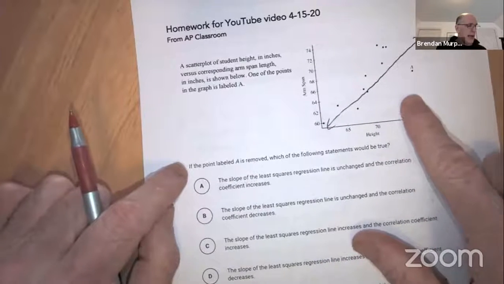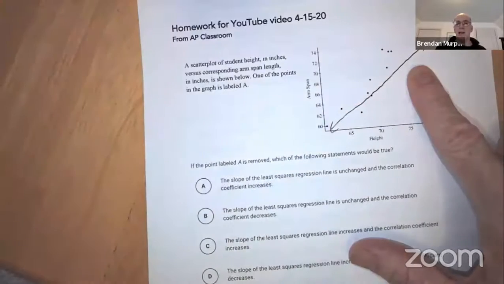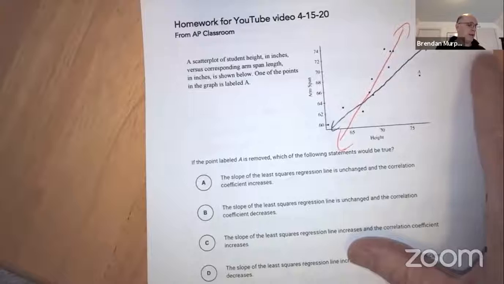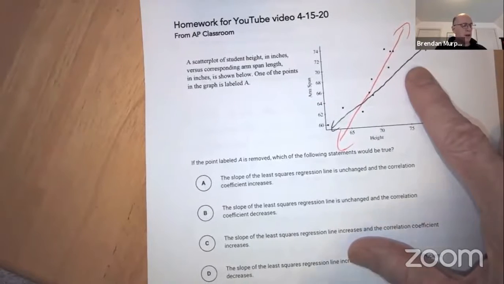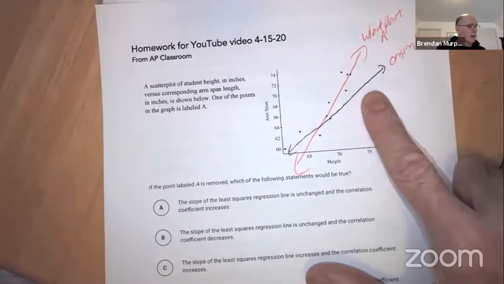If the point A is removed, so if I take this away, well, then that line that I just drew doesn't represent the data very well. And so I'll draw here in another color what I think the new least squares regression line would be if I removed point A. So here's the original, and here's without point A. I have the cursor of a lefty, so you can't see what I'm doing. And I'm a slob.